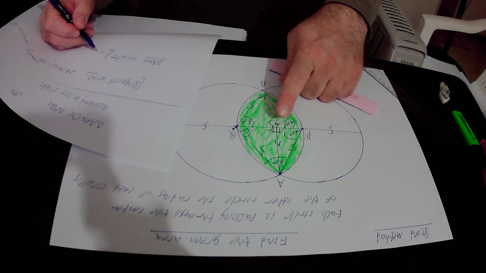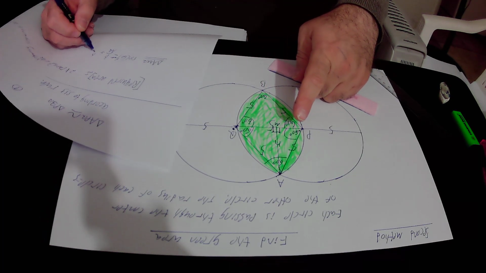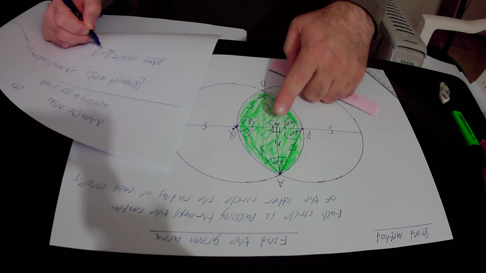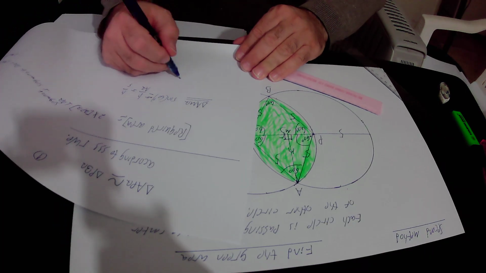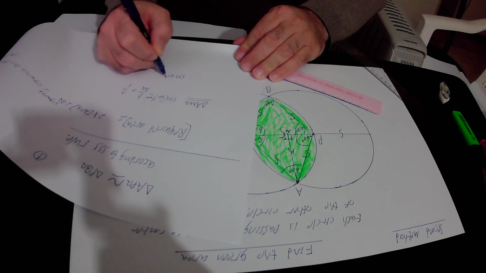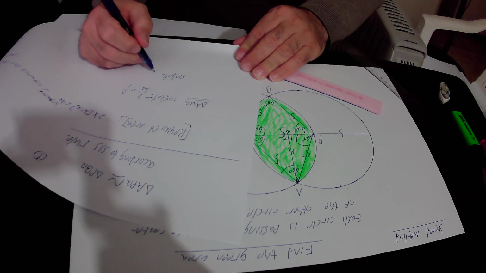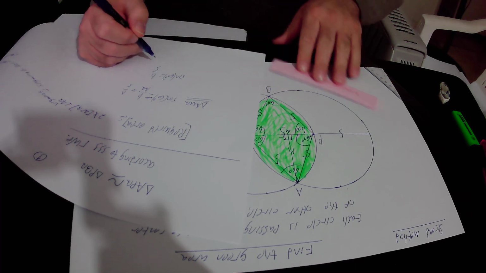But AQ is 5 units, so in triangle AMQ sine 60 degrees equals H over 5.